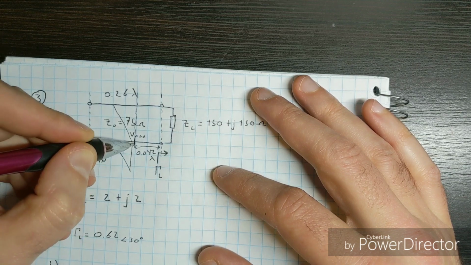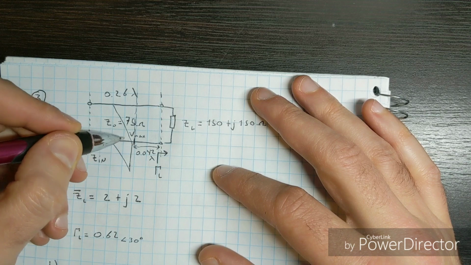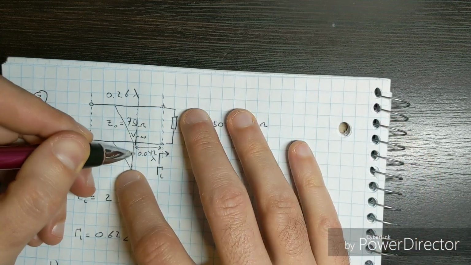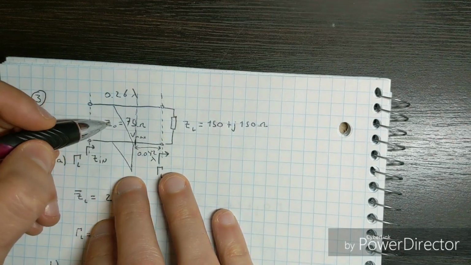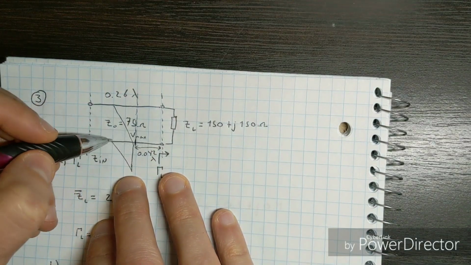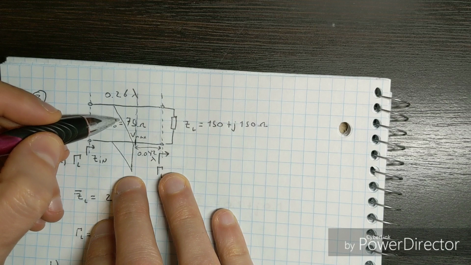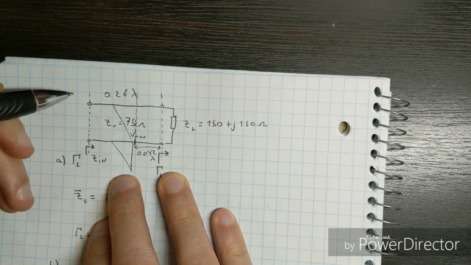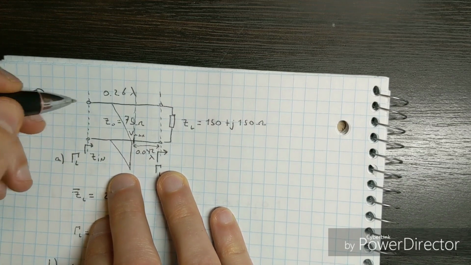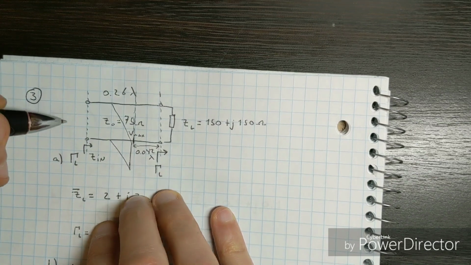I'm drawing it as a short-circuited stub, but it could be an open-circuited stub depending on what we need. We're going to terminate it with an open or a short. But the idea is that at some point, we can find a point where we can put this stub and then do a matching. Match this load to 75 ohm impedance, right? Like if our input impedance would be 75 ohm.